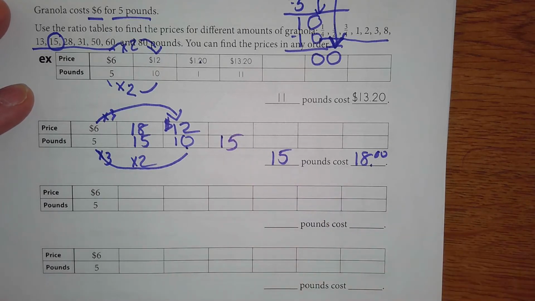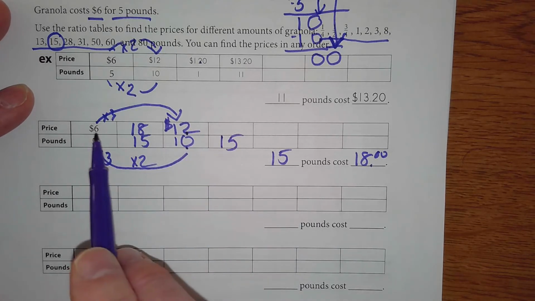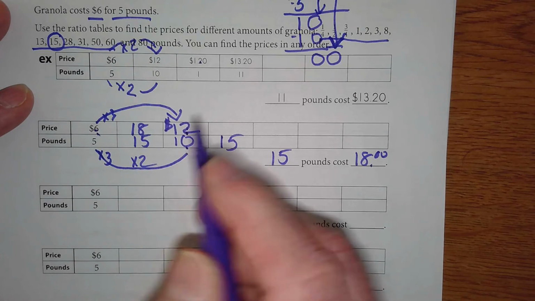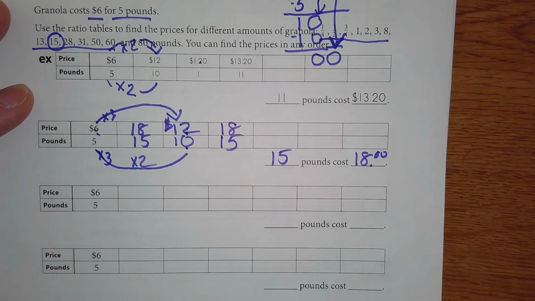Now let's look up here. So how would this work? Now we're going to add 5 to 12? No. What are we adding? 6. We're adding 6. So 6 plus 12 is 18. So again, we come up with the same answer. We just did it a different way. And you could have gone over and backwards. It's up to you. Ratio tables are nice that way.